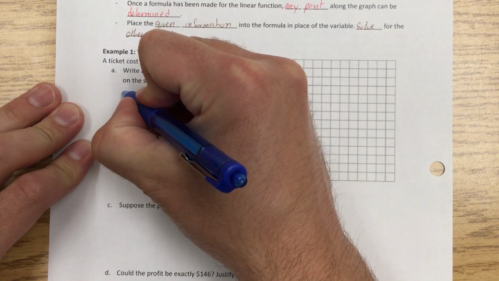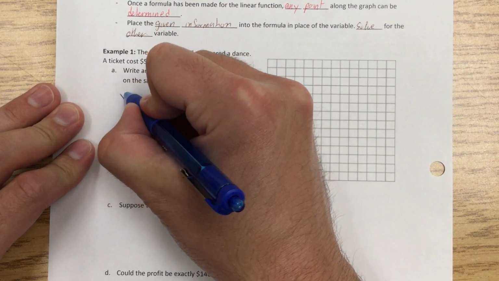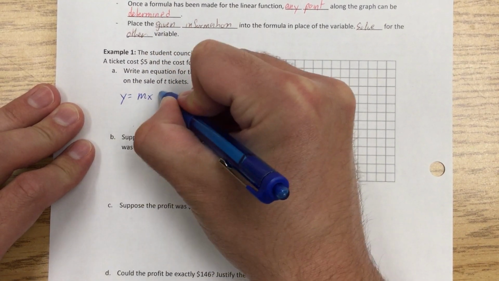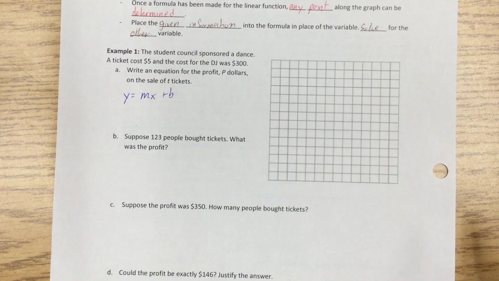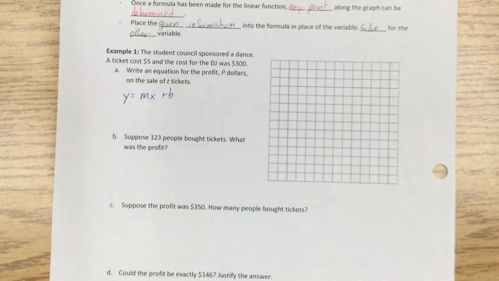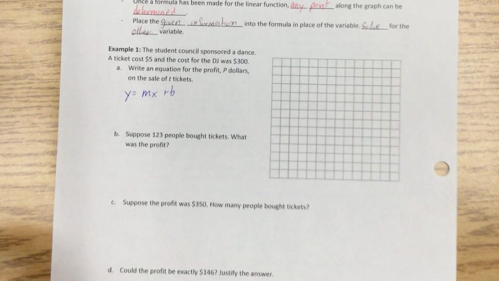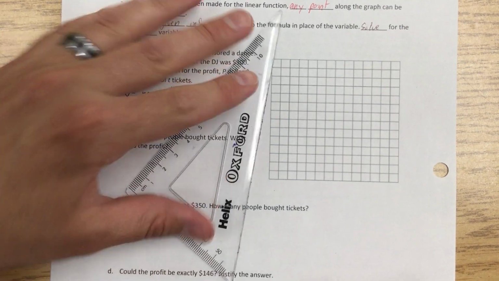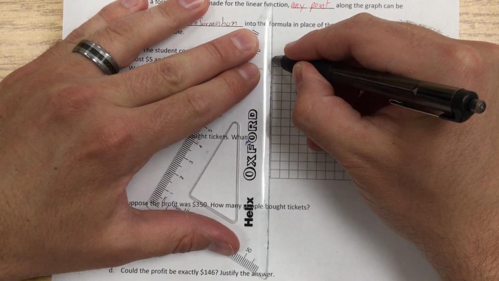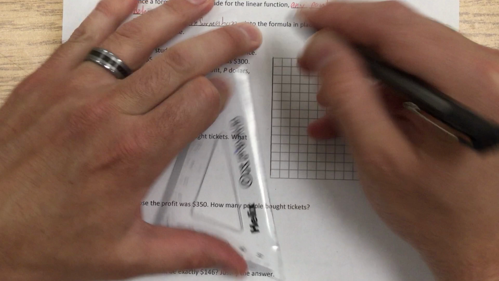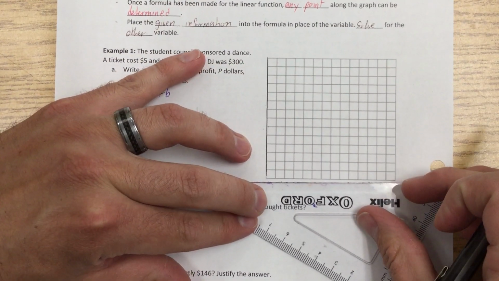Okay, so how do we find the profit? And we're going to use something like y is equal to mx plus b. We're going to use our formula as such. Now, it's going to be helpful to draw a little graph, so I'm going to start this graph off by creating a y-axis and an x-axis.